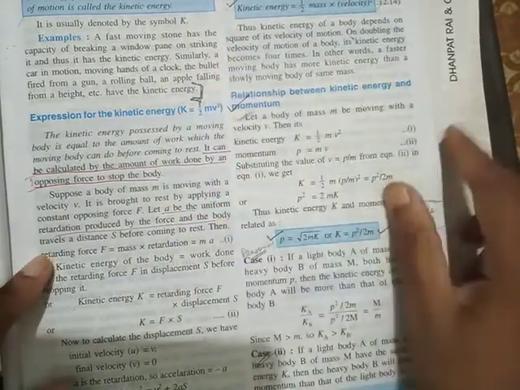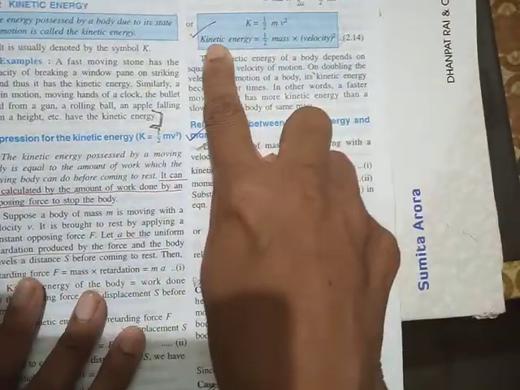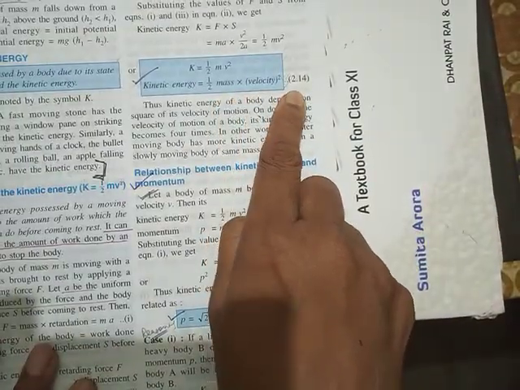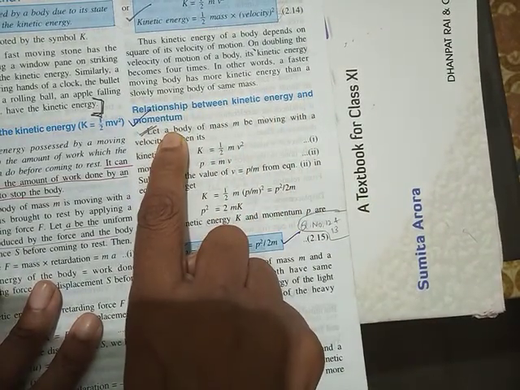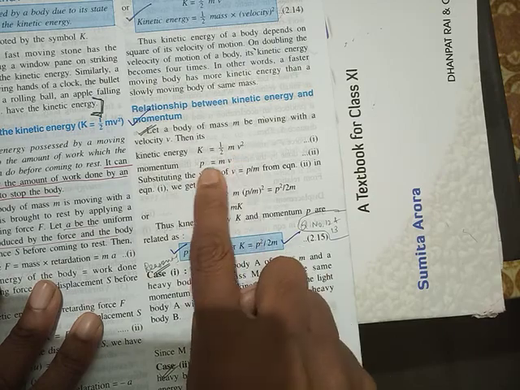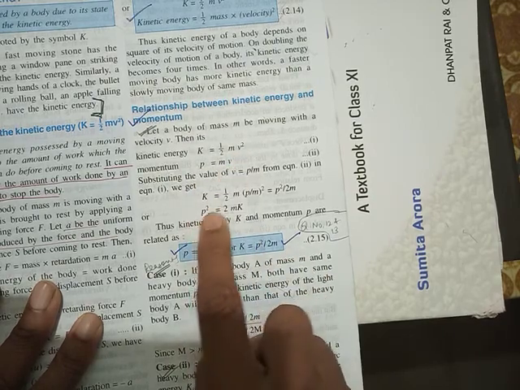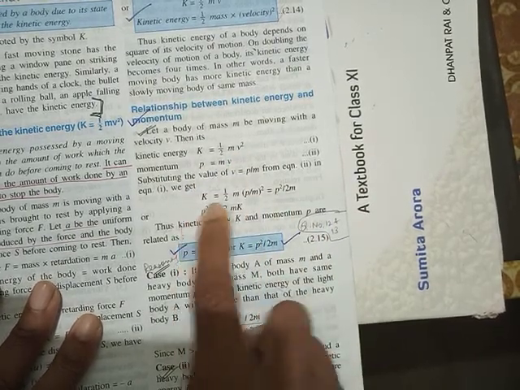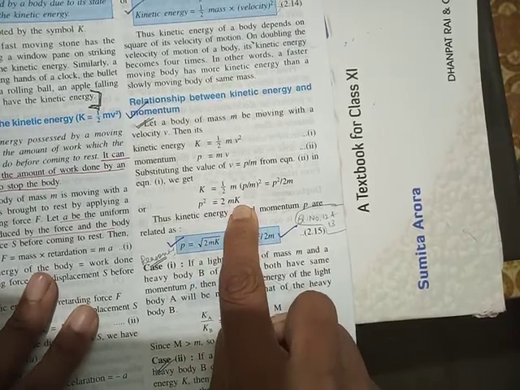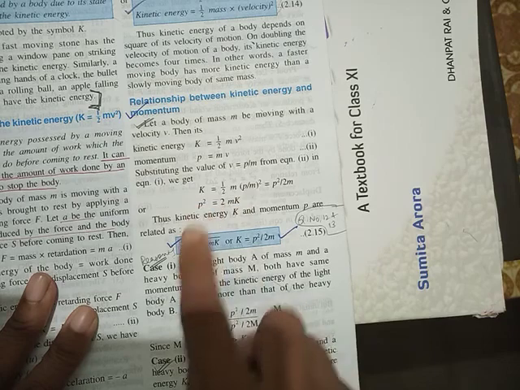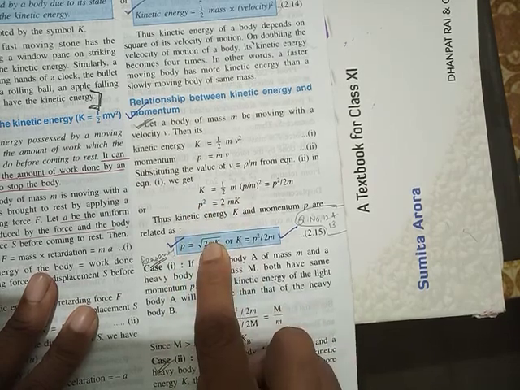Okay, then comes kinetic energy. Okay, definition, and then the formula, kinetic energy is half mv square. Then a relationship between kinetic energy and momentum. Kinetic energy is half mv square, momentum is m into v. So if you see the relationship, you will get p square is equal to 2mk. Kinetic energy they represent usually by k, or p is equal to under root of 2mk.